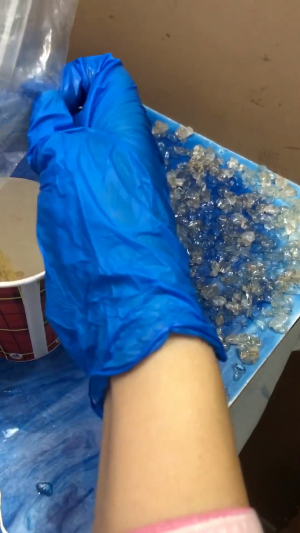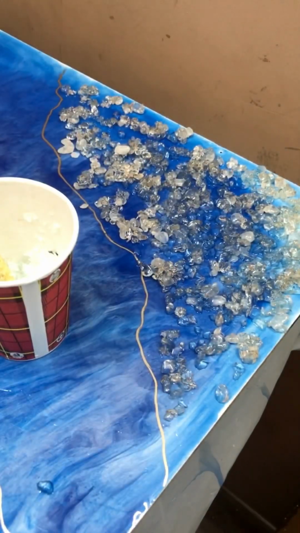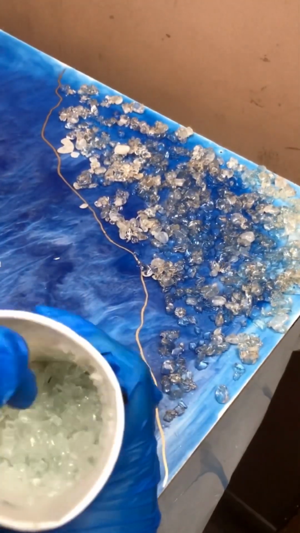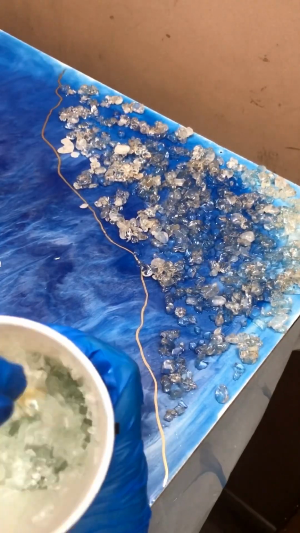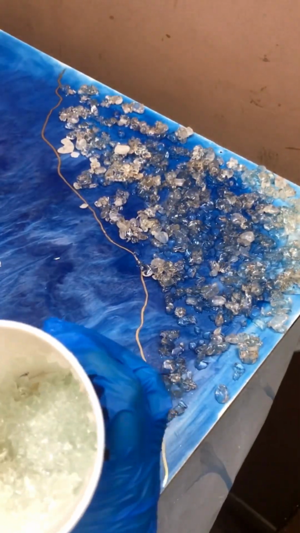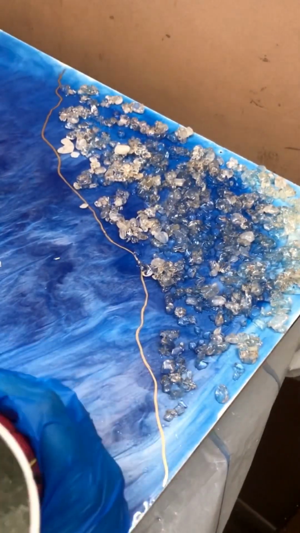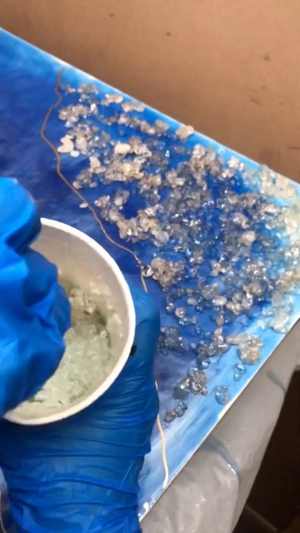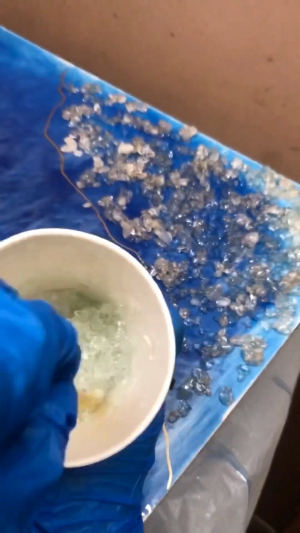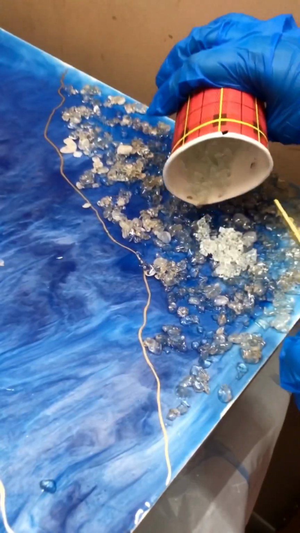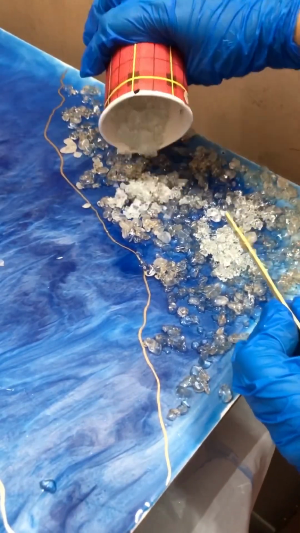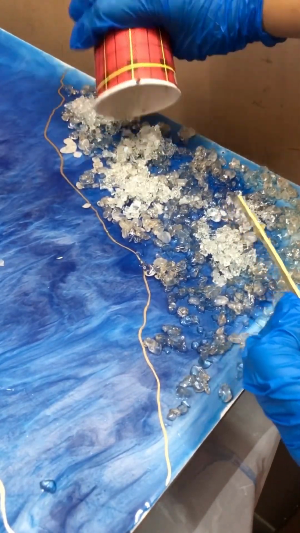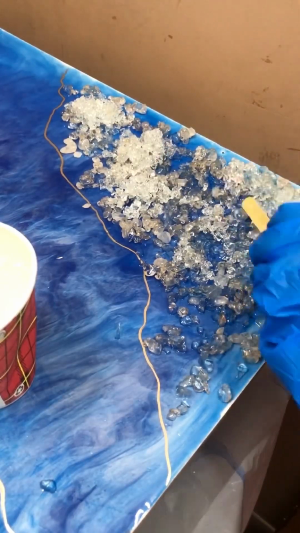Now I am adding the better quality crystals. This is the second layer and these crystals will be much more visible. As you can see, these are very clear and almost white in color. Now there are some impurities in these, so always make sure that you remove the impurities first before you pour these into the piece. So I am now spreading these as well.